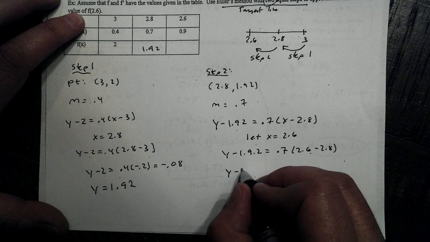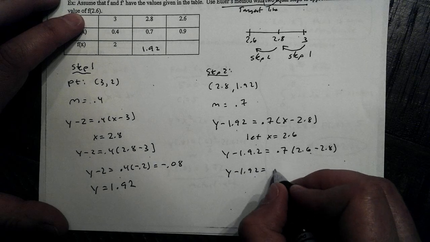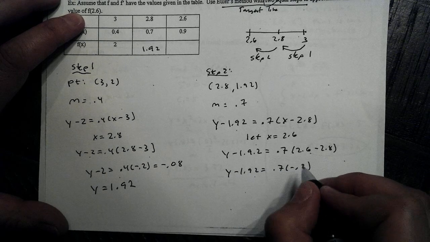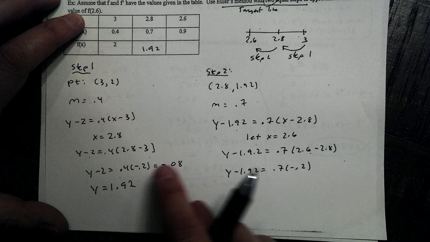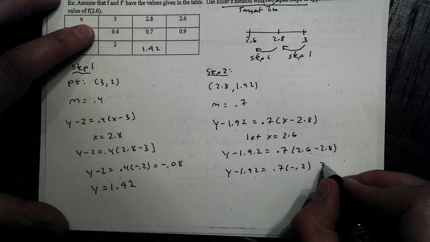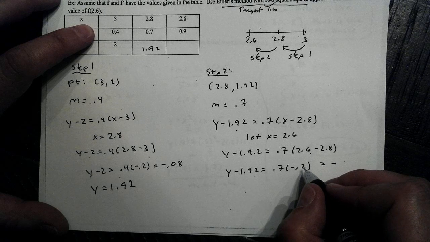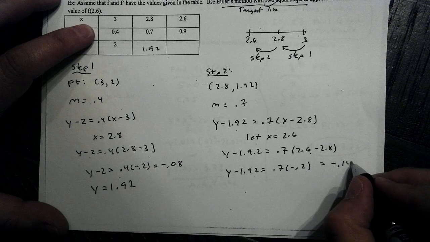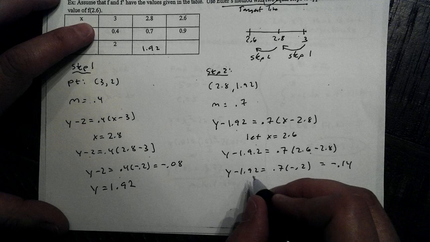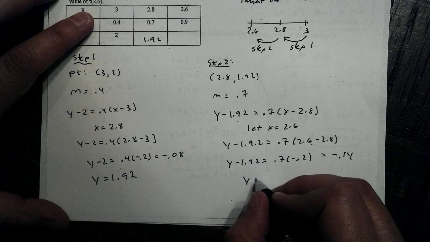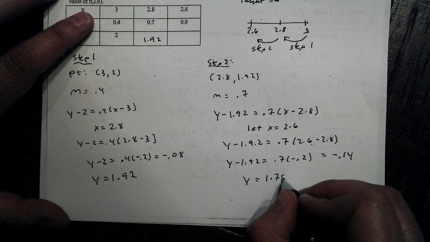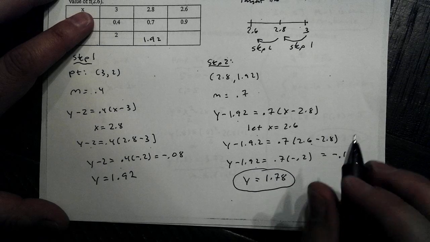Plugging in, y minus 1.92 equals 0.7 times 2.6 minus 2.8. So we would get y minus 1.92 equals 0.7, again, times negative 0.2. Notice this should always be the same, by the way, that difference. And that's just, what's that, negative 0.14, something like that. And when you add, we're going to get y equals 1.78. And there's my approximate value, 1.78.